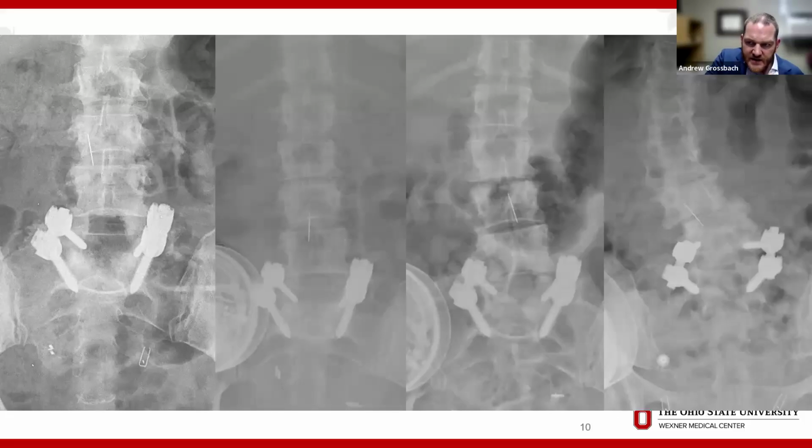And I showed this, not that this has anything to do with the case, but I just thought this was interesting. So here's x-rays that they got every 6 months for her back pump, but you happen to be able to see the lumbar spine in them. So on the left there, you can see her L5S1 TLIF. It's been in there for a long time.